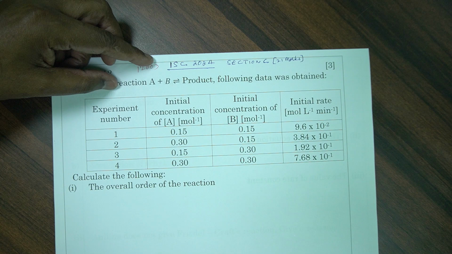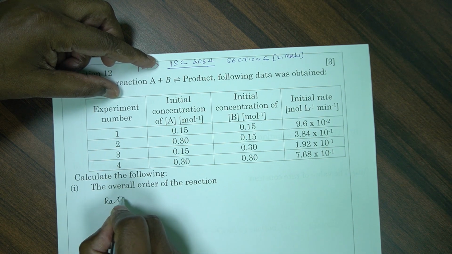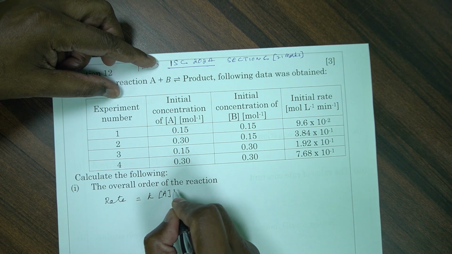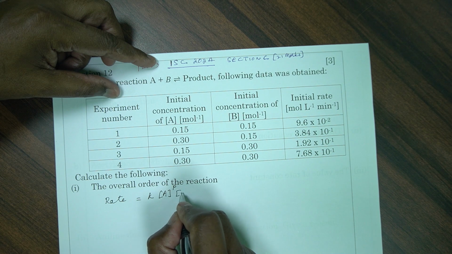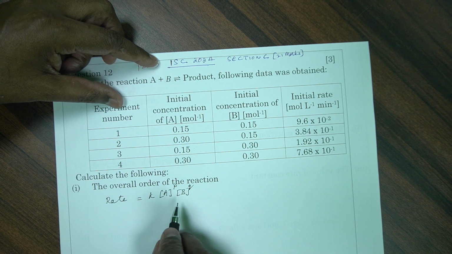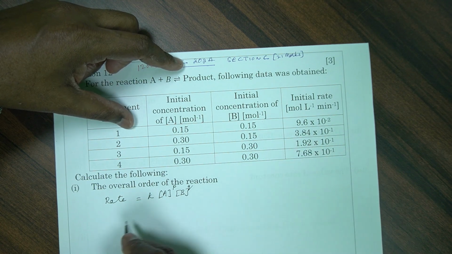For this, we have to assume a rate equation. Let us take rate is equal to K into concentration of A to the power P and concentration of B to the power Q. So P and Q alphabets we put. We need to find the values of these. So for this, let us take the equation. Maybe we can take the first one.